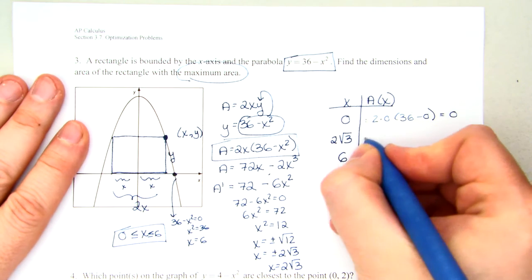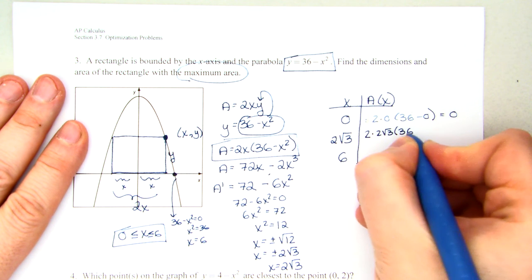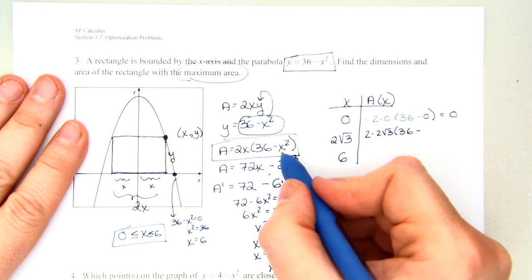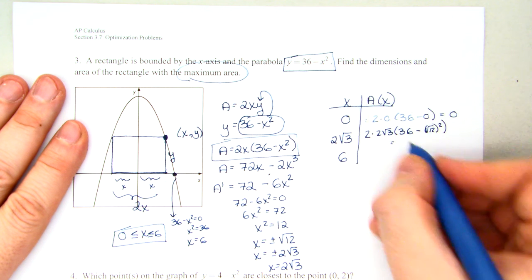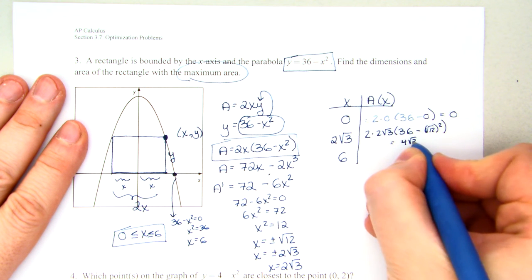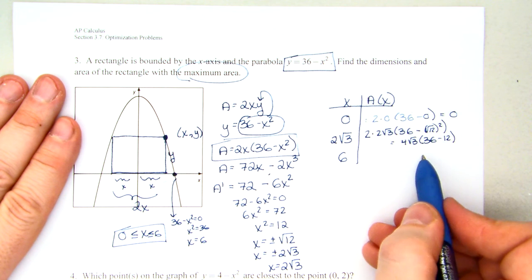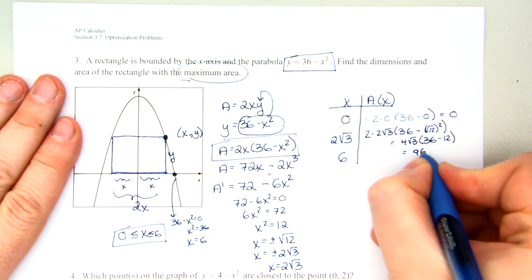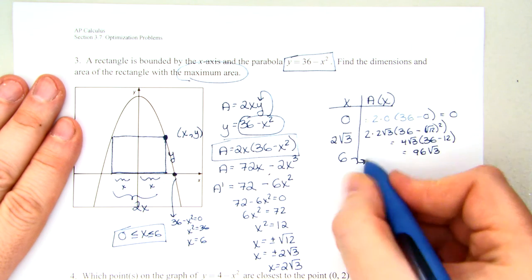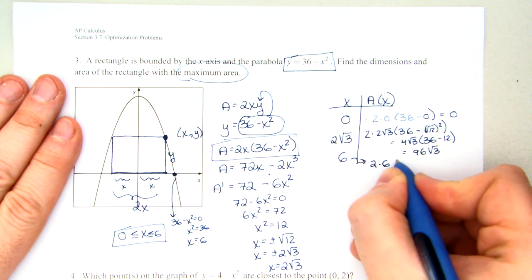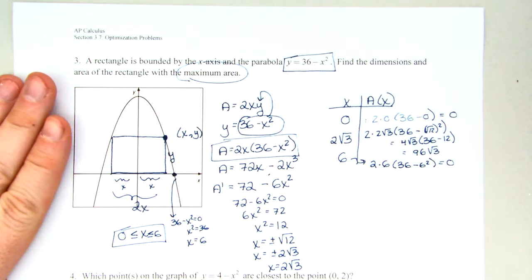For the 2 root 3, well, 2 times 2 root 3 times 36 minus, you know what, instead of 2 root 3 here, how about I do square root of 12, which I'm going to square. That gives me 4 root 3 times 36 minus 12. 4 root 3 times 24, I believe, should be 96 root 3. Plug in your 6, you're going to get 2 times 6 times 36 minus 6 squared. I know that's going to be 0.